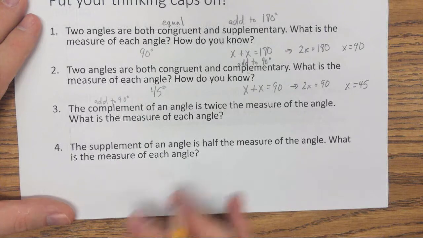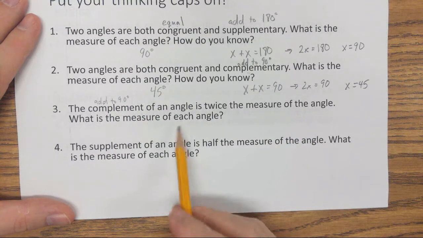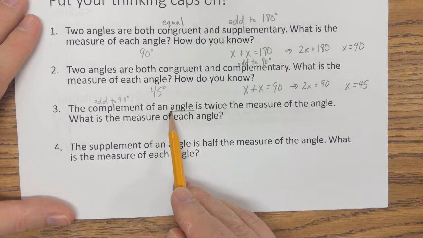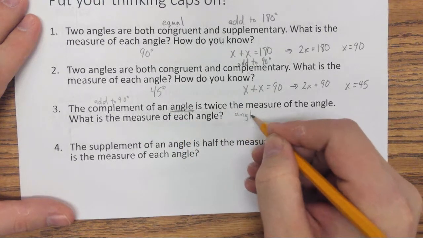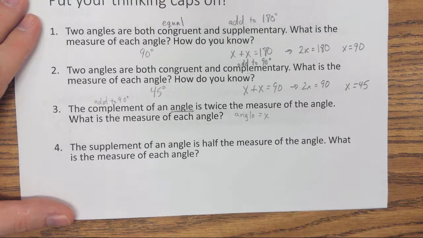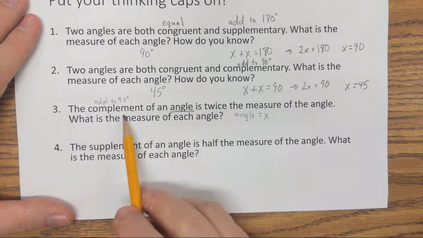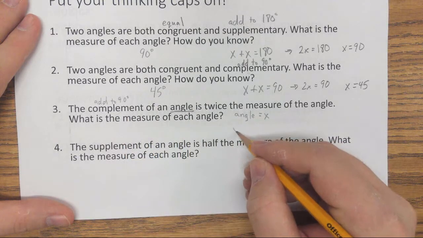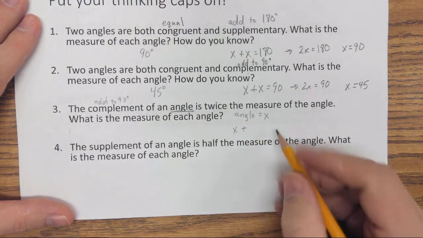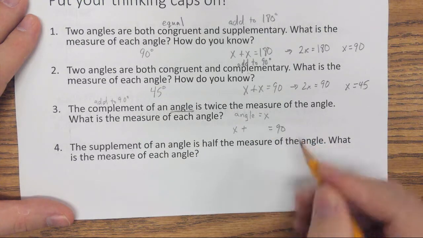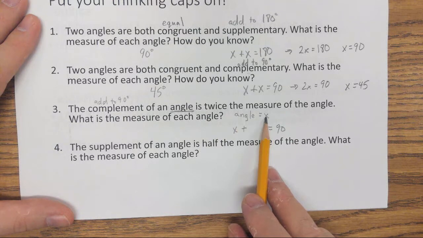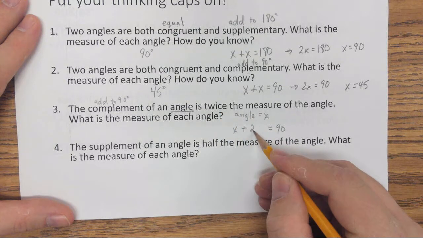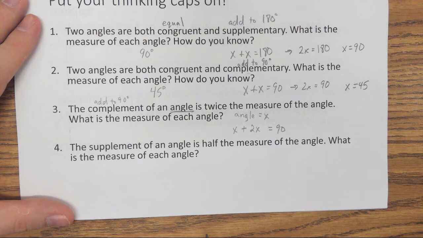Okay. Well, what is it that I don't know? What is my unknown? Well, it's the measure of this angle, right? Well, I take my unknown and we'll say that that angle is going to be equal to x. Well, I know that the complement of this angle, or x, plus something else, is going to be equal to 90 degrees, and that something else is twice the measure of this angle. So twice the measure of this angle is going to be 2x. Right?